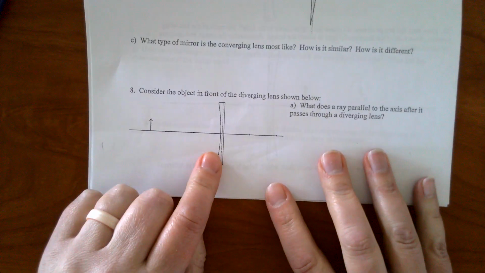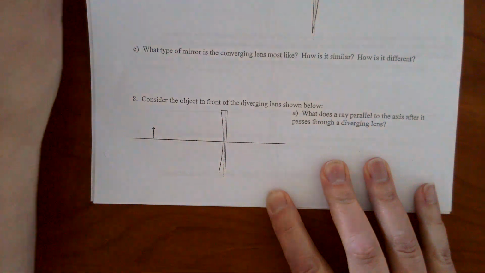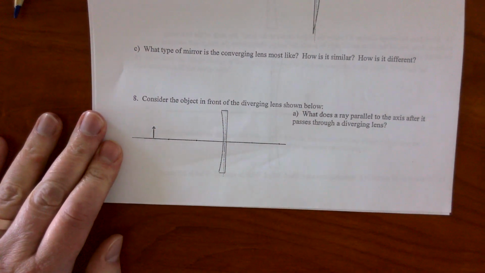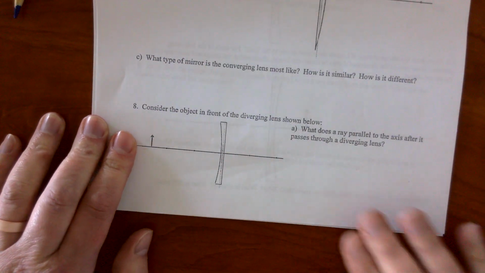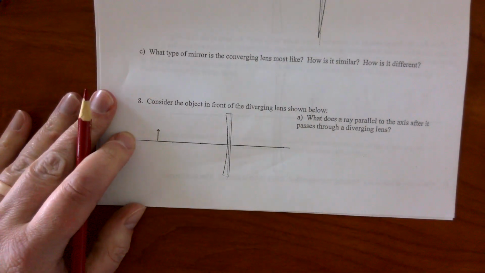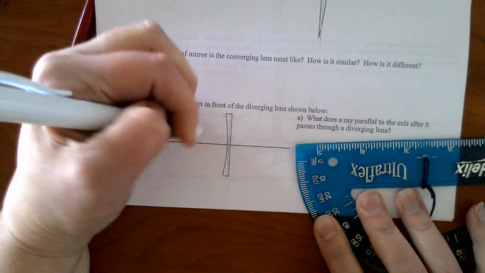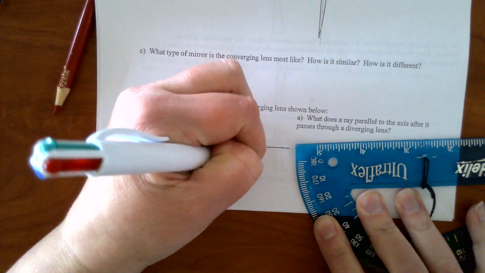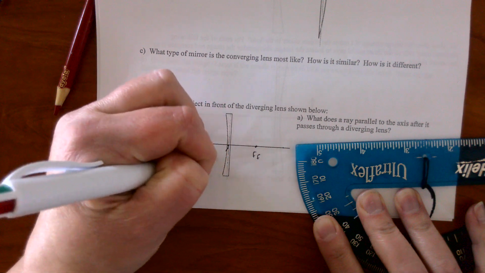Then let's skip ahead to the diverging lenses. I'll show you what those three rays look like so that when you draw those, you are following the rules for those ones. So for number 8, that's where our first one is, at the bottom of the second page. This one is going to follow the same rules in that we have our far and our near focal points, here and here, and the center of our lens.